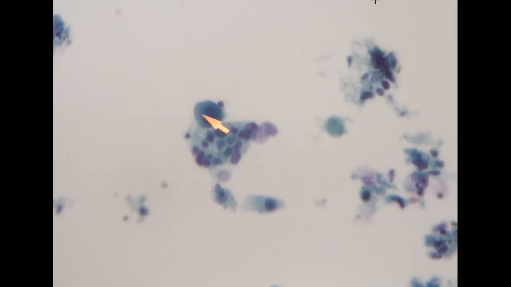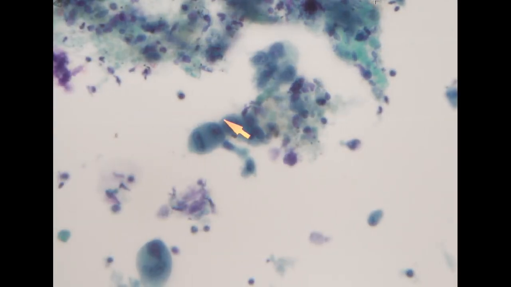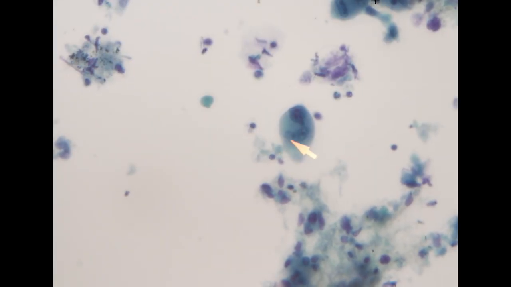These are mostly loosely cohesive in single cells. And I think the nuclear atypia is very prominent. You see, this is a giant cells, like a very atypical tumor giant cell, also here.